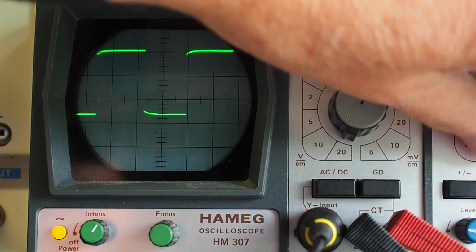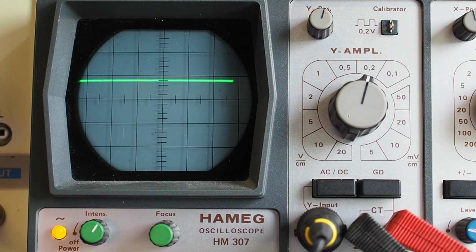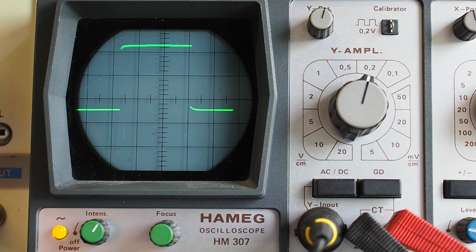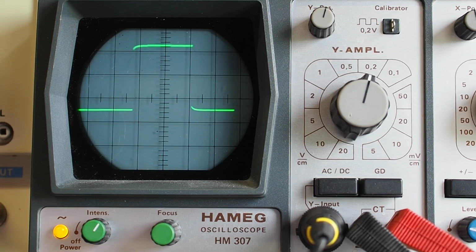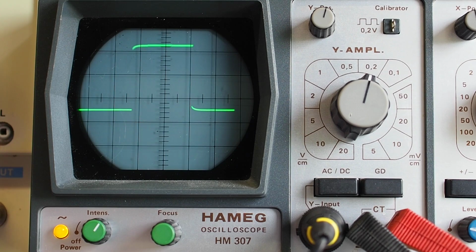The same thing applies to the Schmitt trigger. If I connect the Schmitt trigger up, the Schmitt trigger is likely to produce an even faster rise time, and it's clearly not visible on the scope. So let's now transfer to the digital scope and see what we can see.